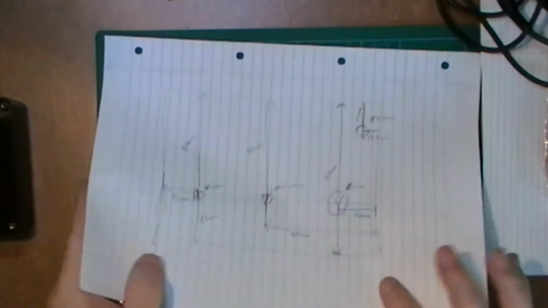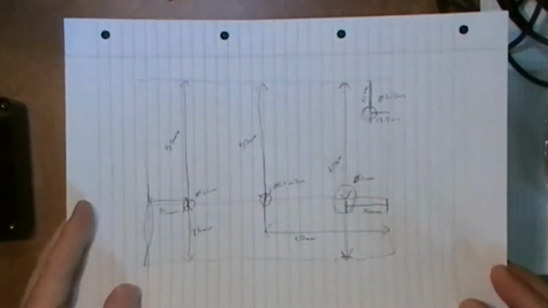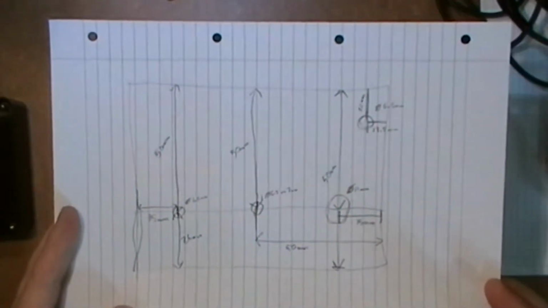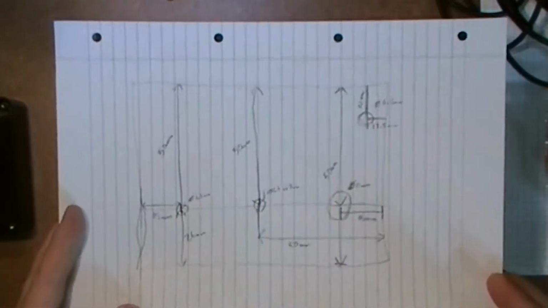A little drilling diagram for drilling the lid, so I can make sure I get all the bits in the place that I want it to be.